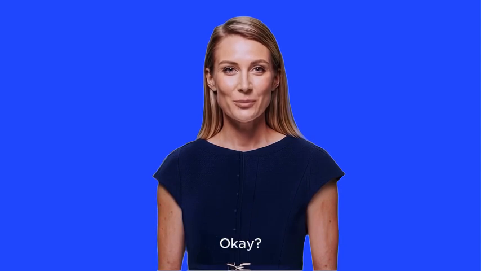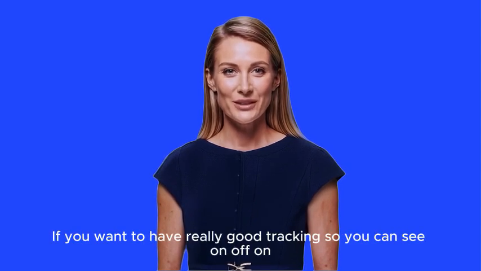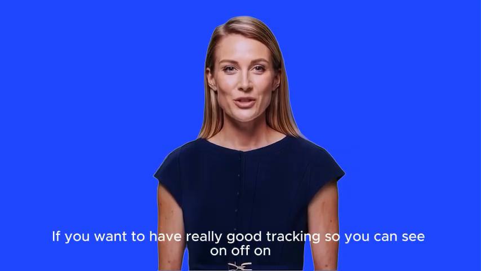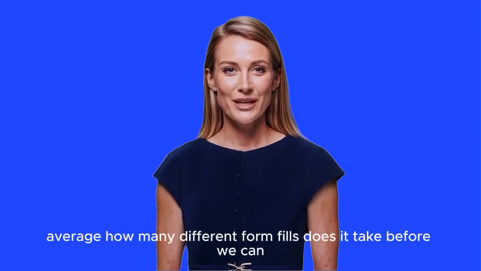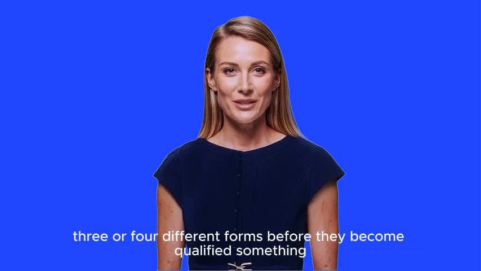Okay, if you want to keep it simple, then just don't do any dupes. If you want to have really good tracking, so you can see on average how many different form fills it takes before we can actually close a deal, you could say, hey, actually people fill out 3 or 4 different forms before they become qualified, something like that.